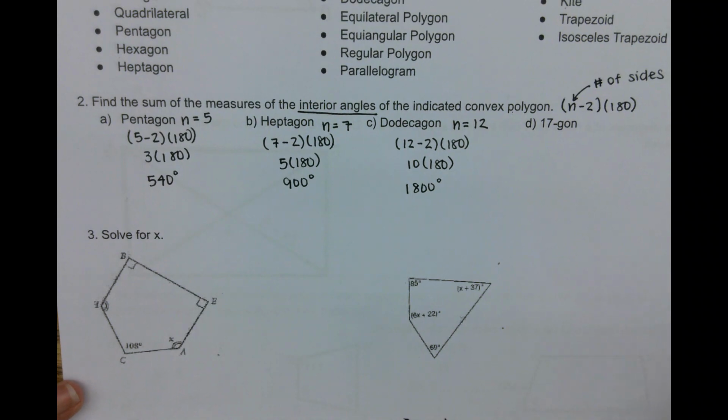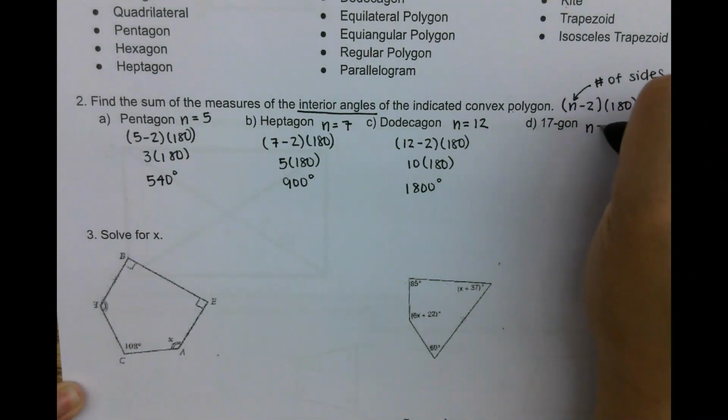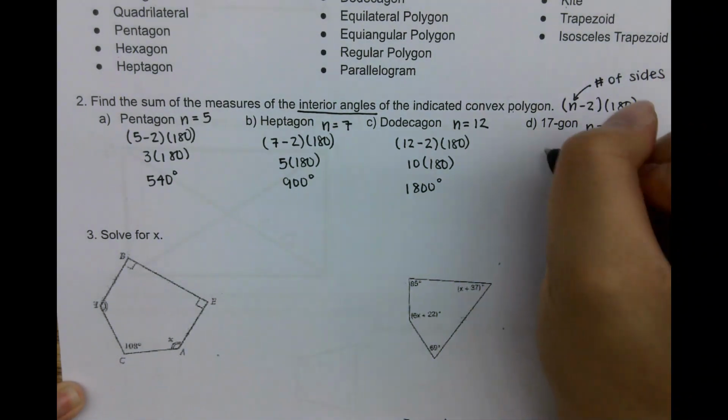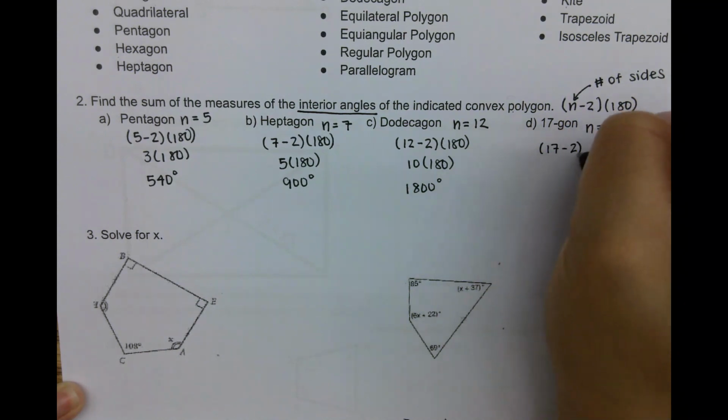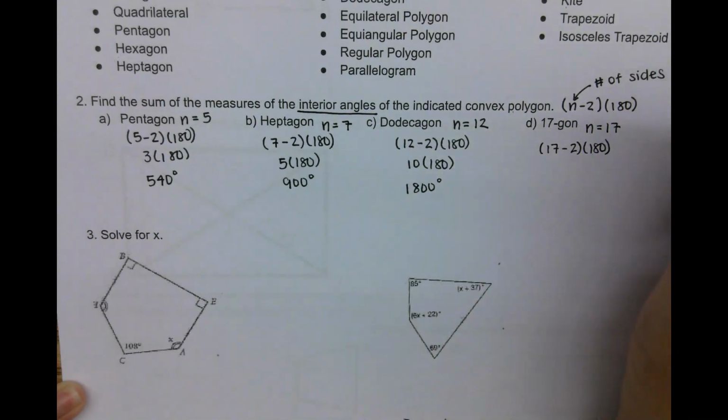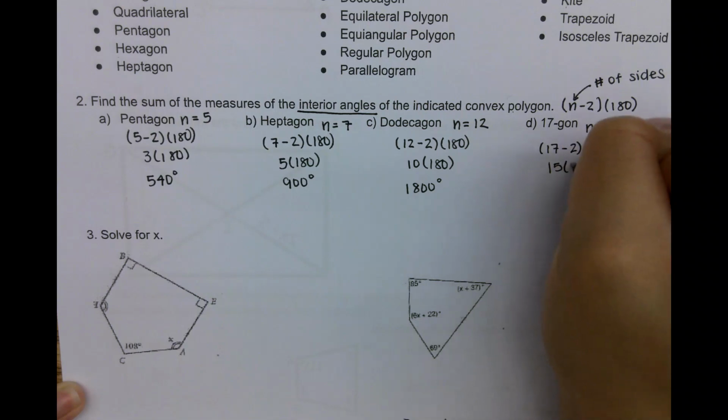Last one here is a 17-gon. That would mean that it has 17 sides. So 17 minus 2 times 180. 17 minus 2 is 15. 15 times 180 is 2,700.